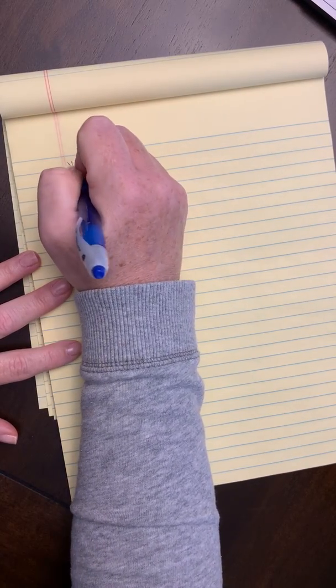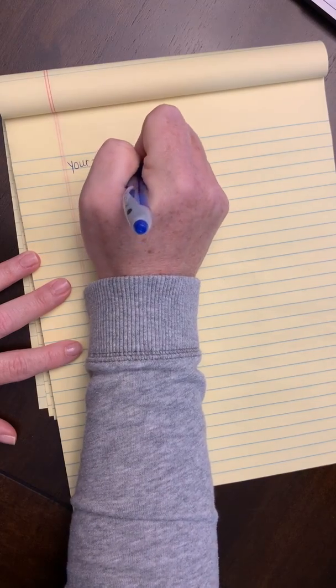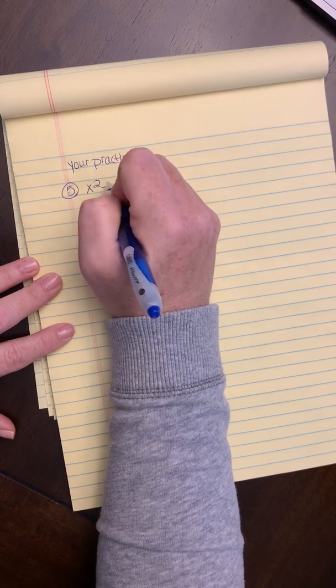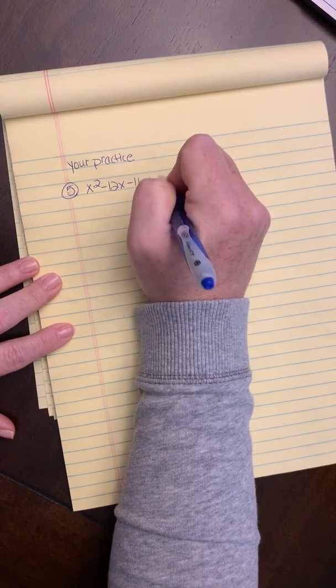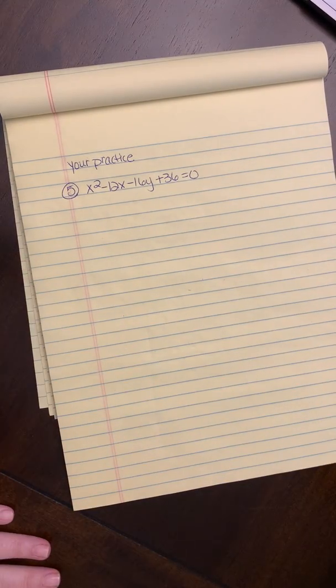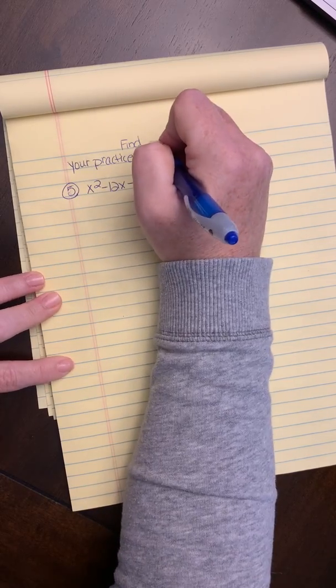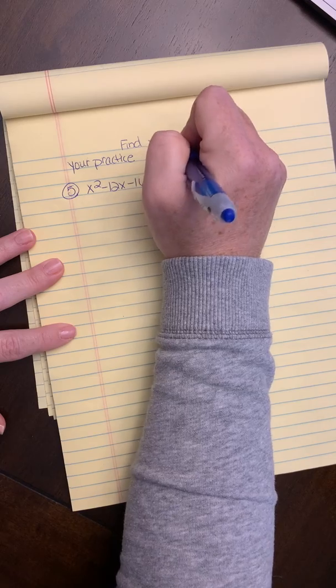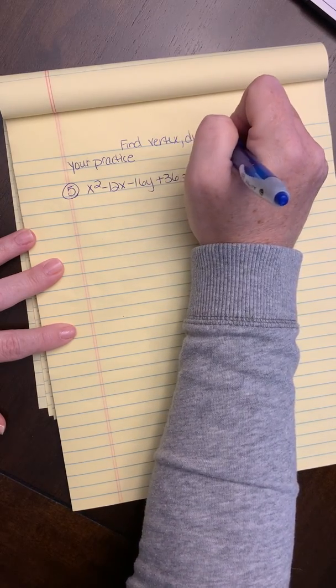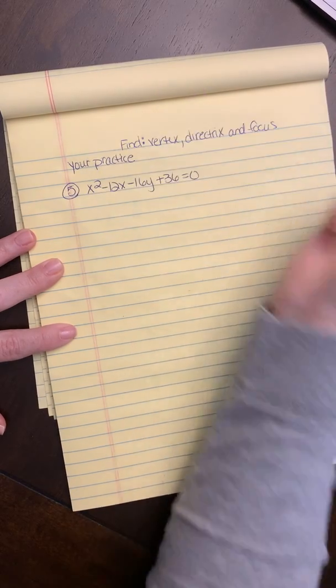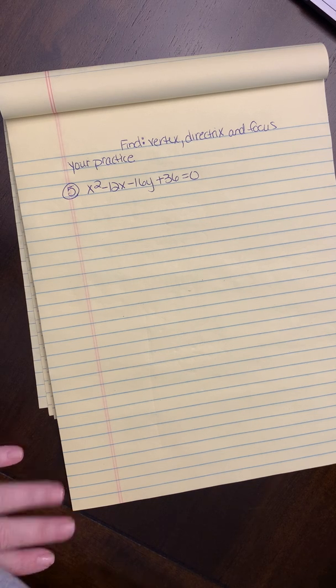All right. So your practice question, I'll give you right here. So your practice is going to be this question, which will be your number 5 in your notes. X squared minus 12x minus 16y plus 36. Okay, so this is the question I want you to do. Remember that you are to find the vertex, the directrix, and focus. And that means you're finding p.